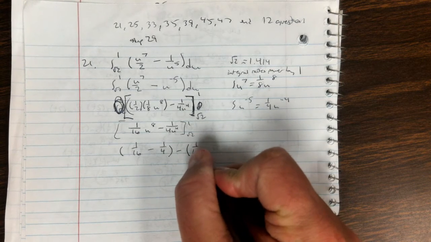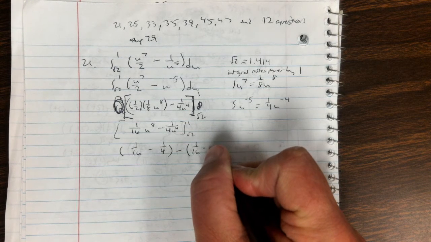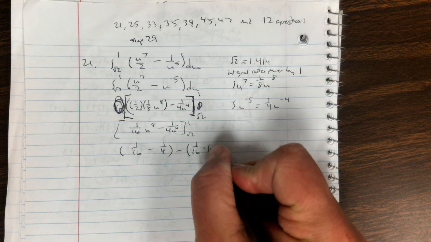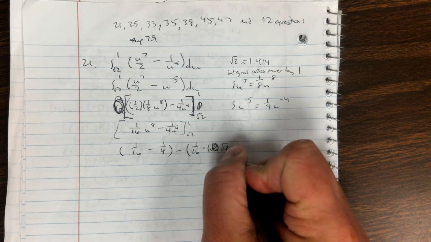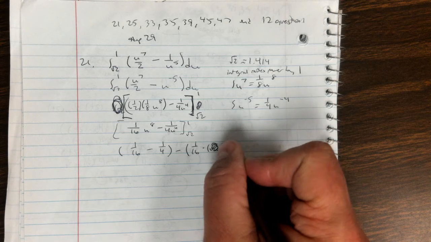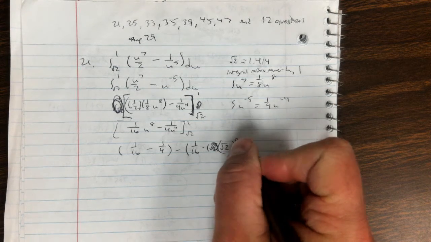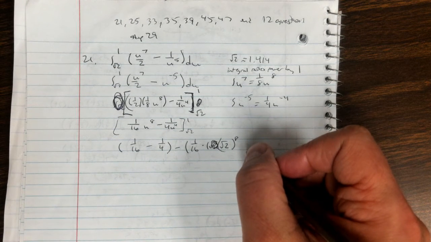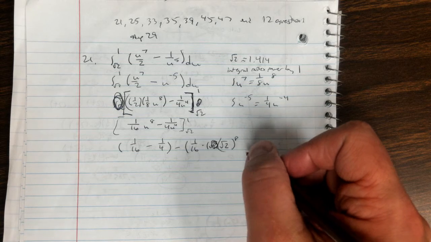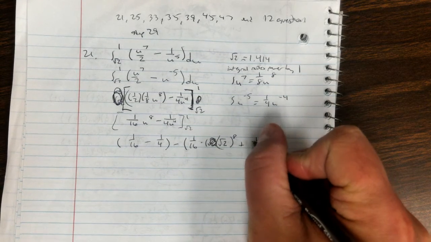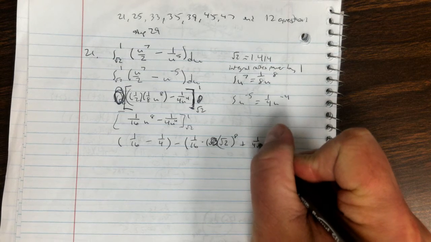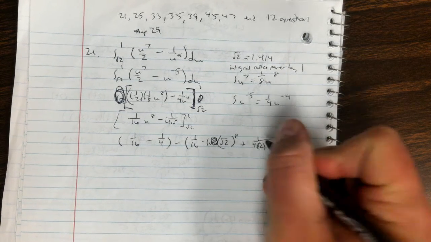So we've got 1/16 times square root of 2 raised to the 8th power plus 1 over 4 square root of 2 to the 4th power.